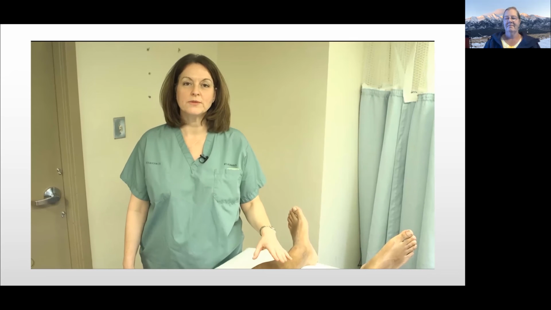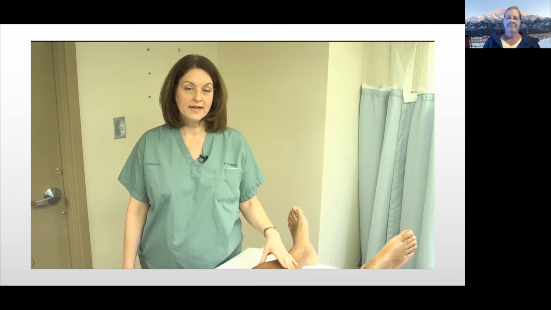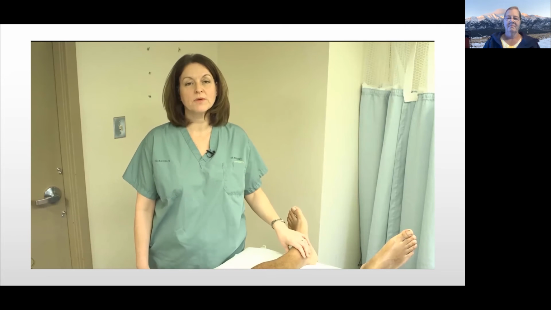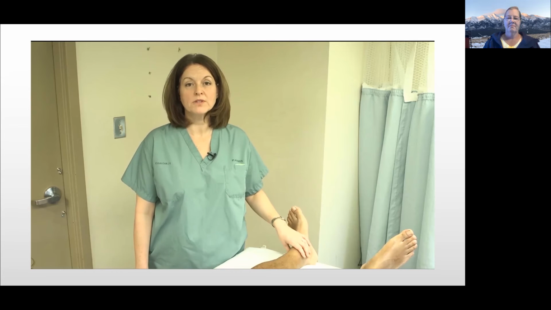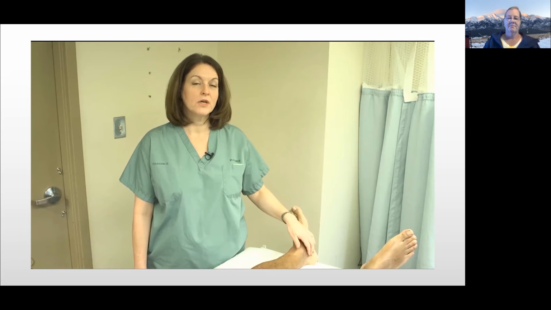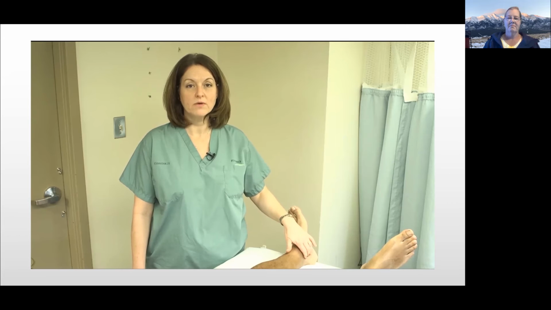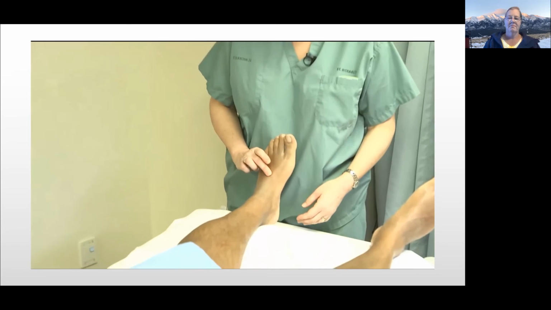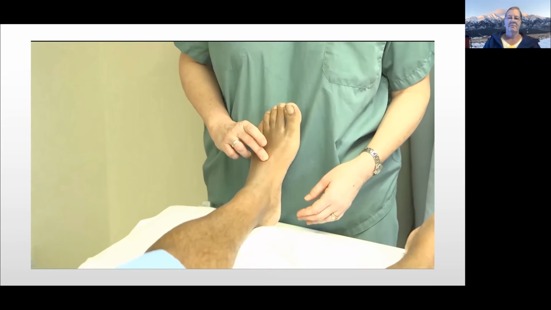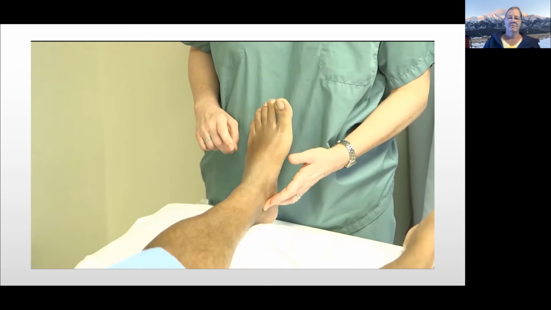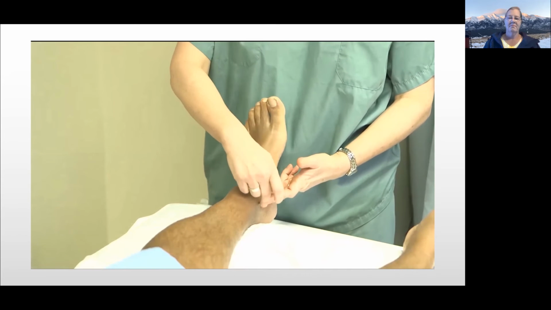Now we're going to measure our ankle index by locating the pulses in the lower limb. In particular, we're going to be looking for the dorsalis pedis pulse, which is located on the dorsum of the foot, and the posterior tibial pulse, which is located just behind the medial malleolus. So I've located the dorsalis pedis pulse on the dorsum of the foot, and I can also feel the posterior tibial pulse, which is located just behind the medial malleolus.